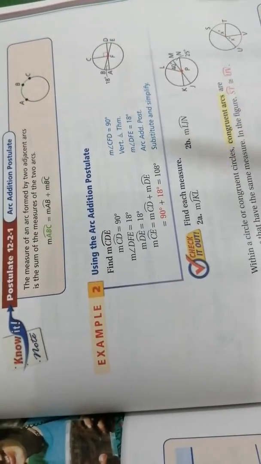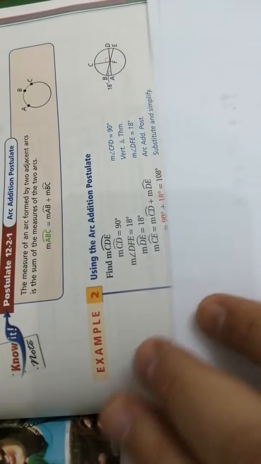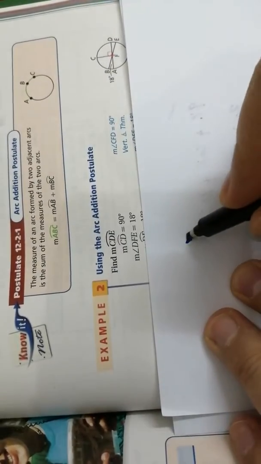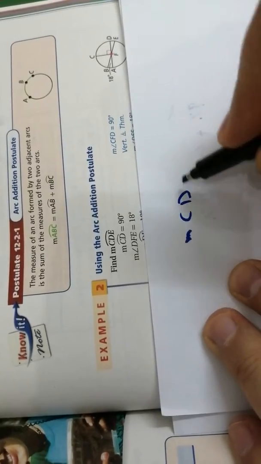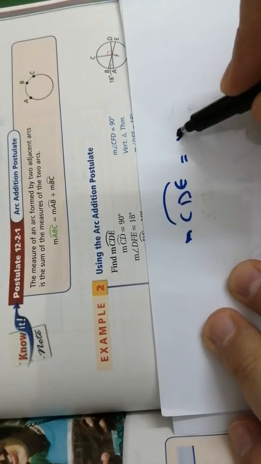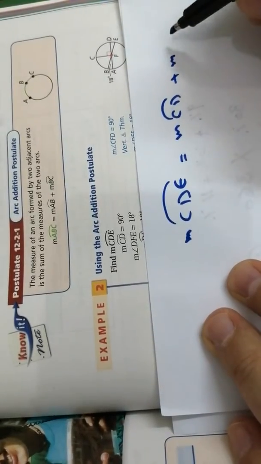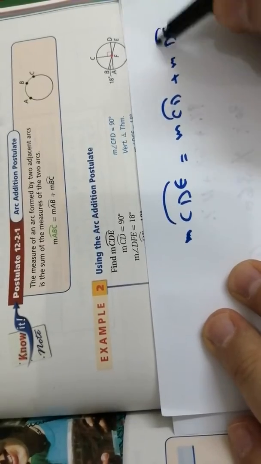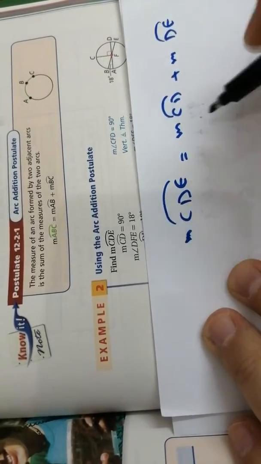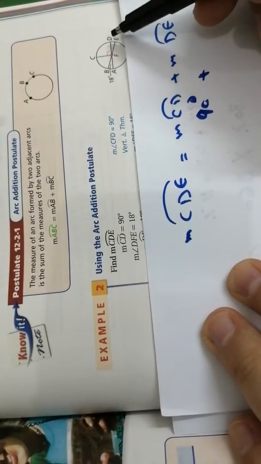And look, pay attention, please. Measure of arc CDE equal measure of arc CD plus measure of arc DE. Okay? CD plus DE. طيب CD equal 90 plus DE equal what?